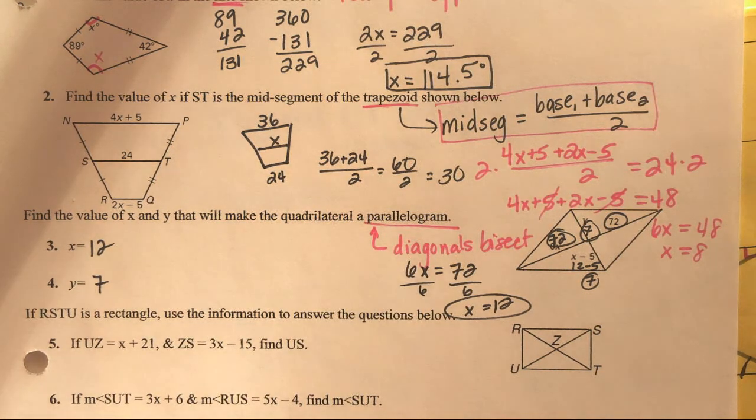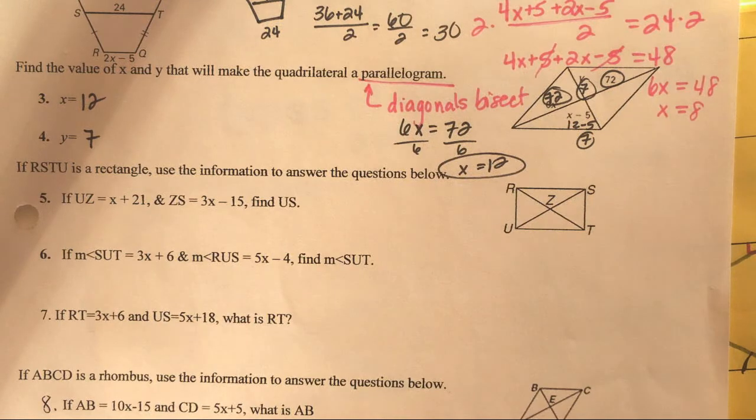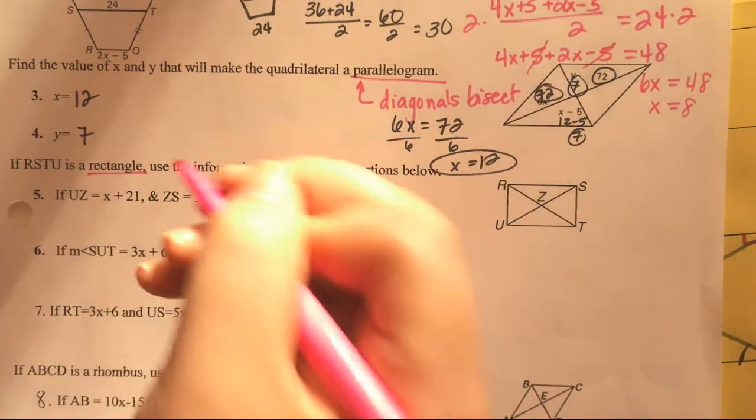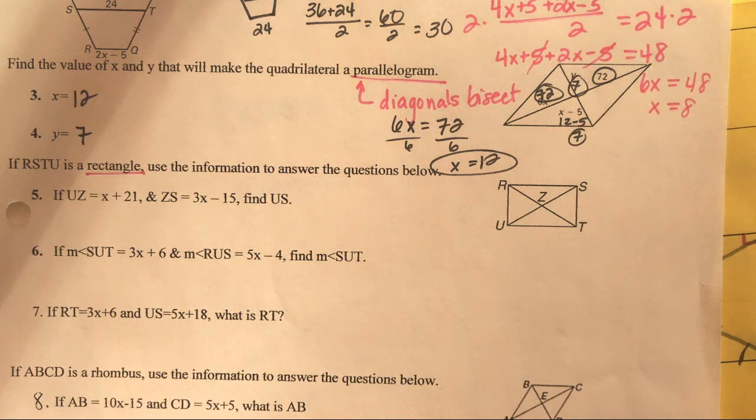The next problem is about a rectangle. If RSTU is a rectangle, use the information to answer the questions below. So we're asked to solve for a rectangle. The first thing I would do is go ahead and mark my figure with the stuff I know about a rectangle.